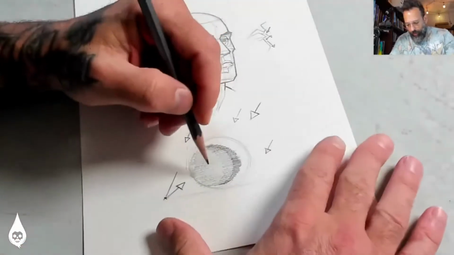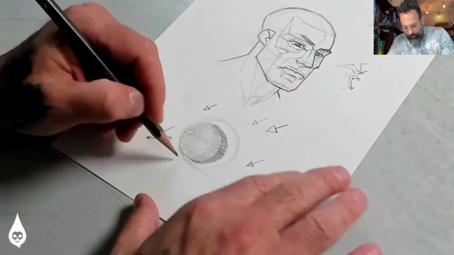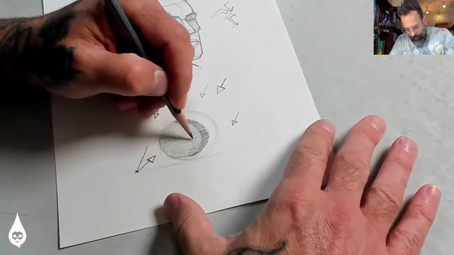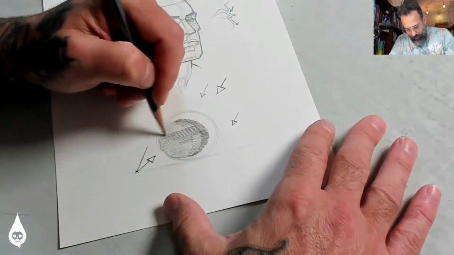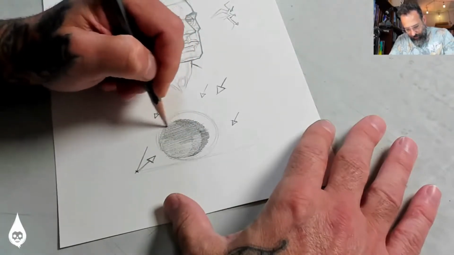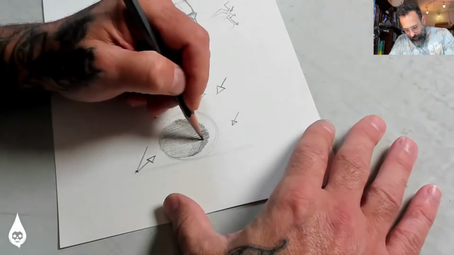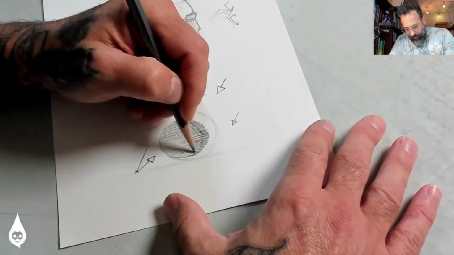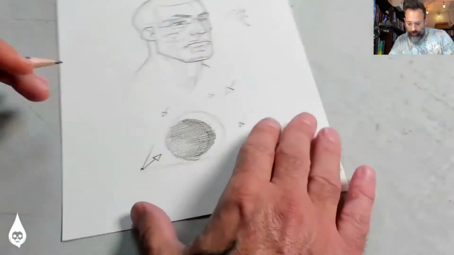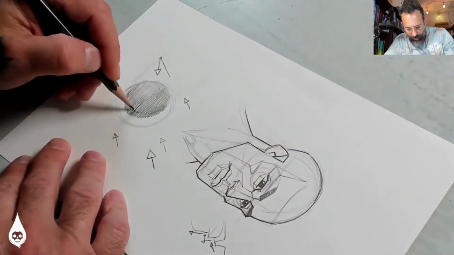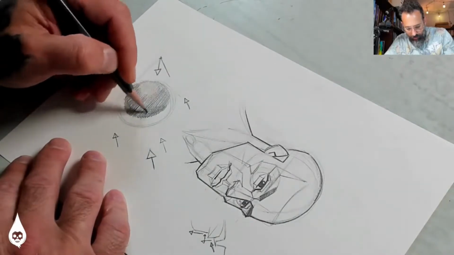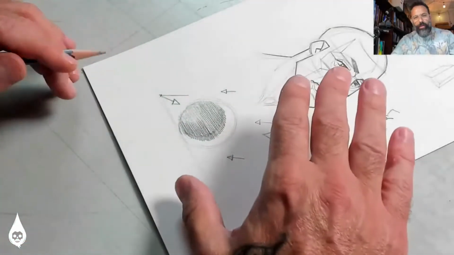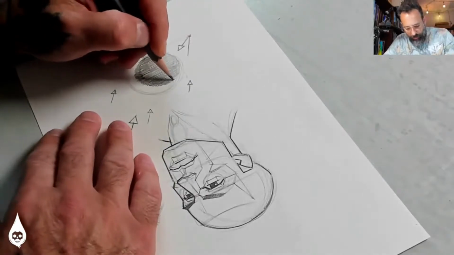And as I wrap around the sphere, I remember I've got some reflective light hitting right there. So I'm going to do this in a way that leaves that reflective light to be seen. And we can always work subtractively. It's important to remember that when you're drawing, it's not all just an additive process. It can be subtractive as well. And I think when you work subtractively, you're bringing something nice to the table.